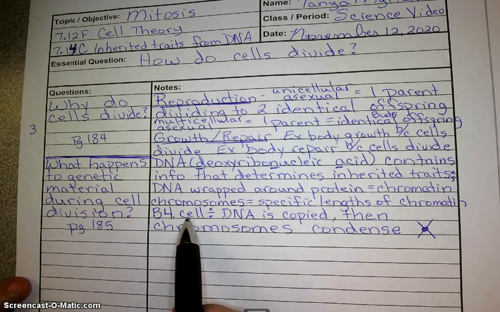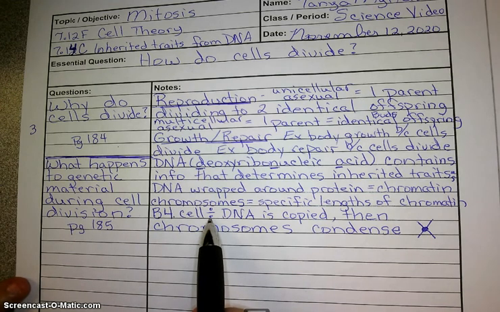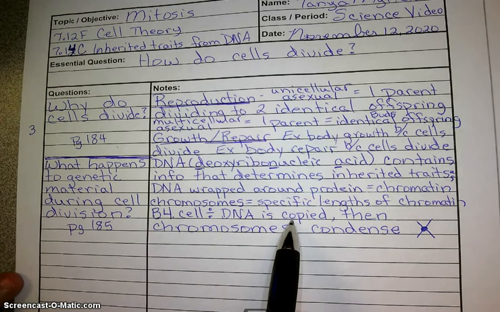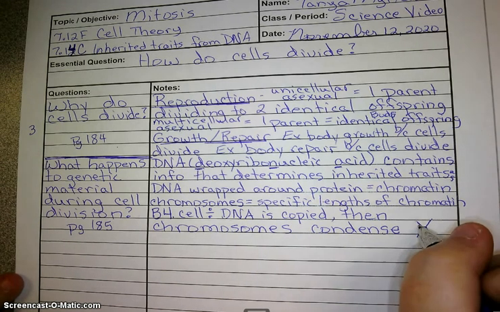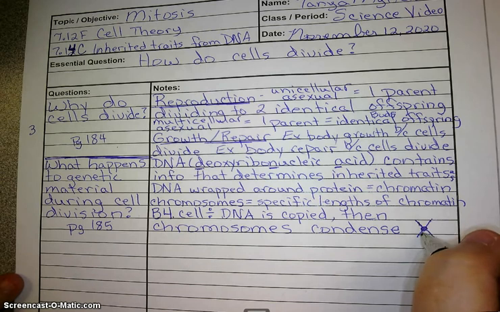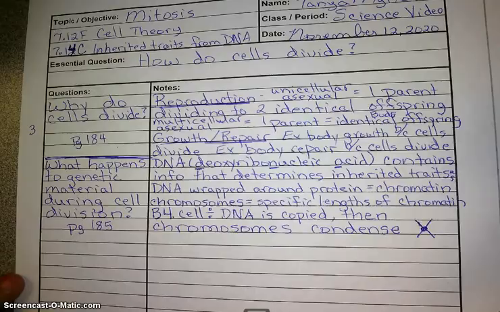And then we're kind of use a little shorthand here. Before the cells divide, symbol for division, DNA is copied or duplicated. Then the chromosomes condense, and they condense into something that looks like this. We have 2 chromatids. Here's 2 chromatids, and in the middle is a centromere.